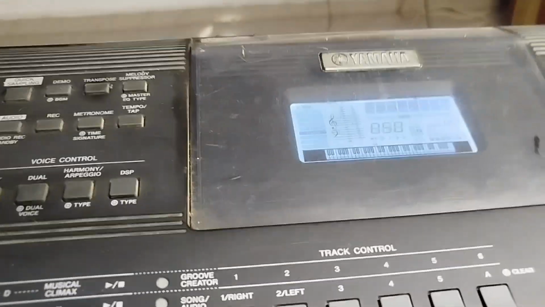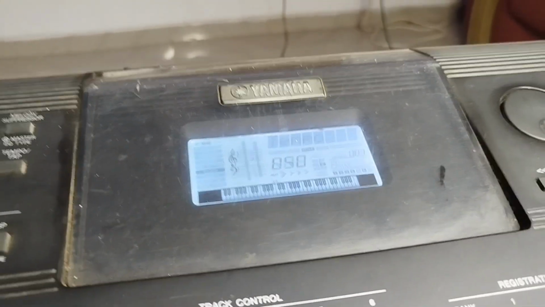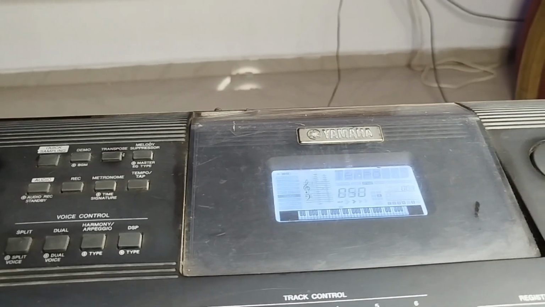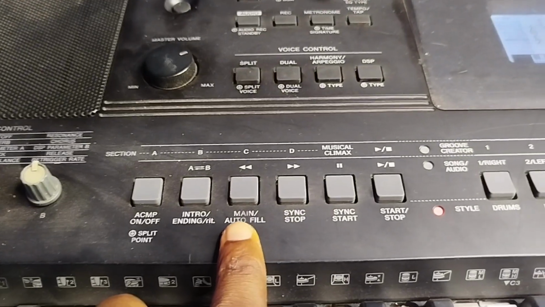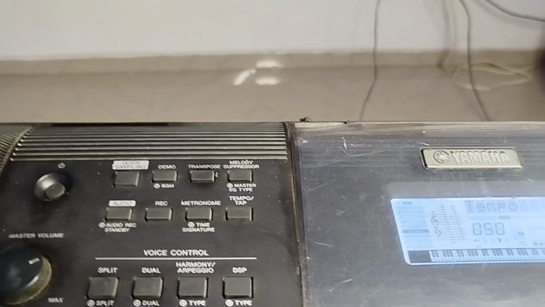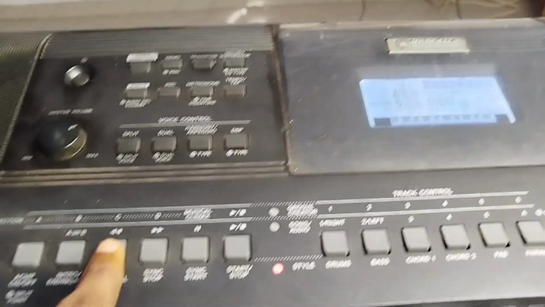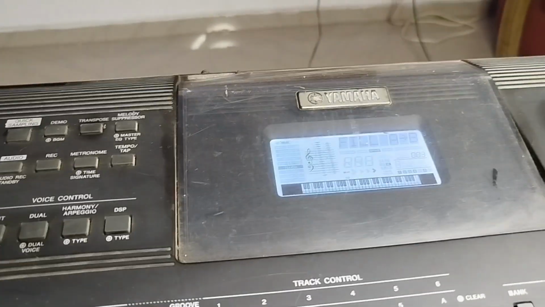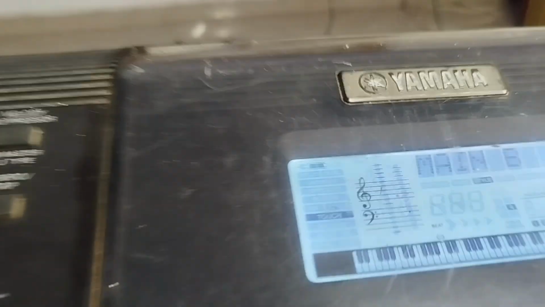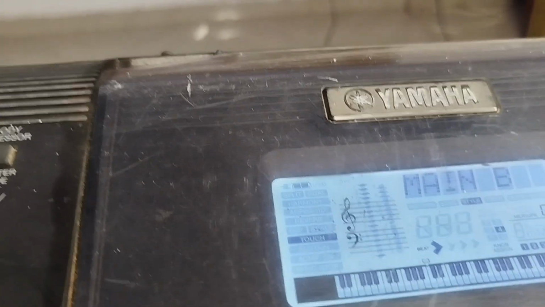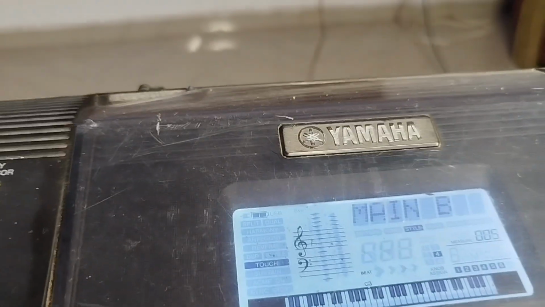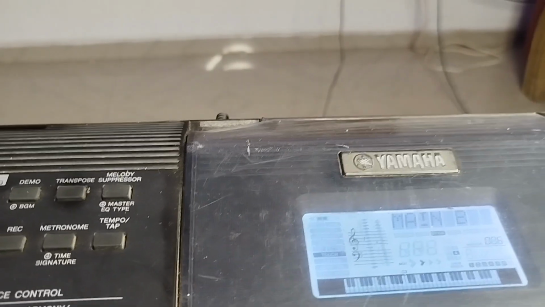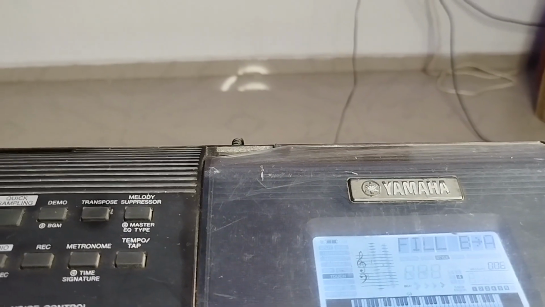Another thing I want to teach you about this style is if you want the drum roll, you can use this main auto fill. See how it works. You see? If you click it once, it has the main B and the main A. If you click it once, it goes to main B. You click it another time, you switch to main A.